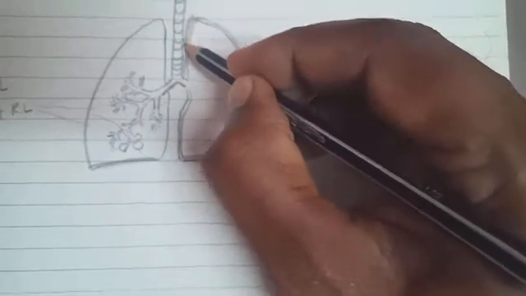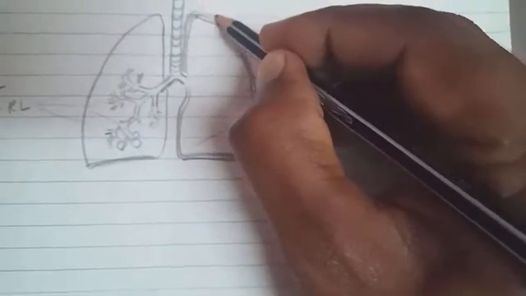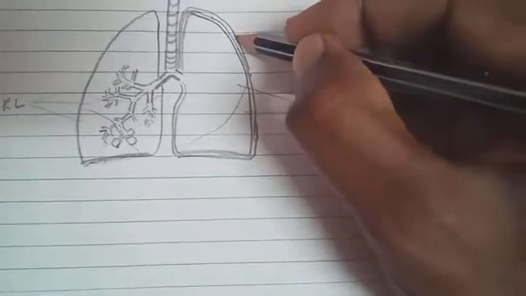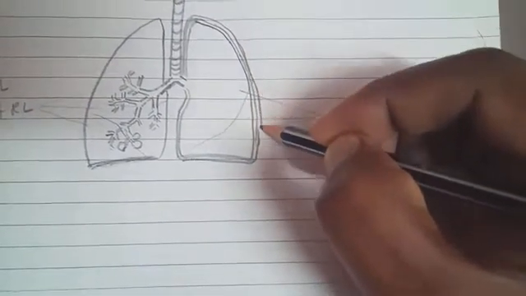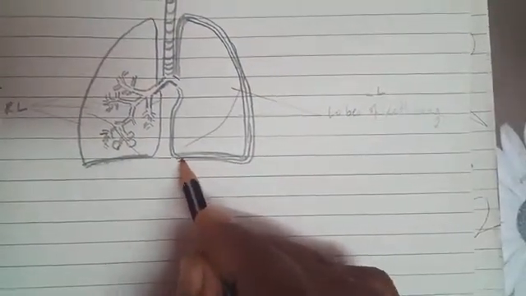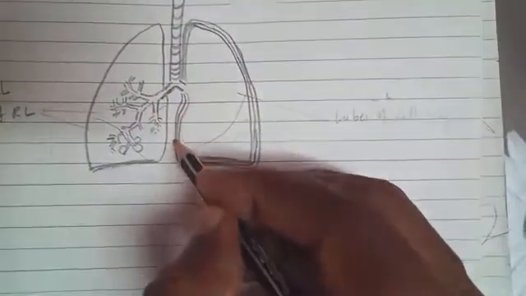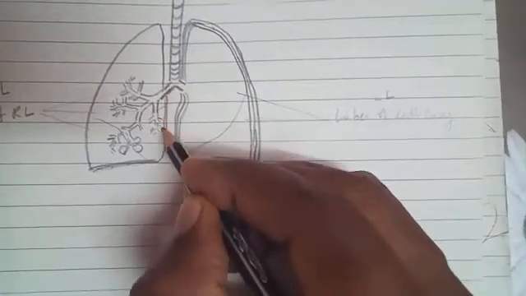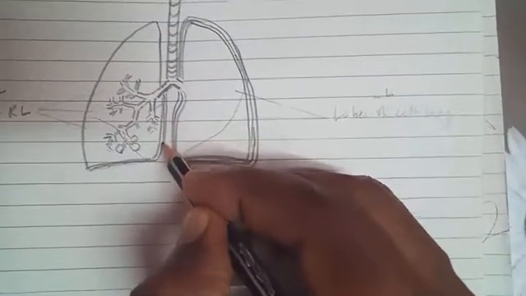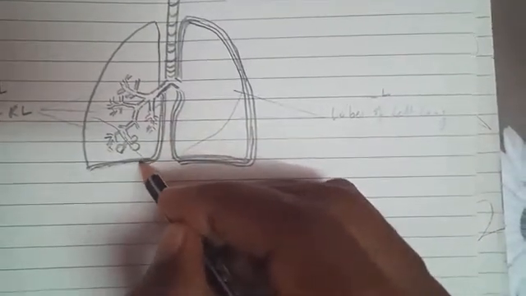There are two major layers we can draw, the pleural layers, we can say pleural membranes. So this is the outer layer, and one more layer I am showing here.